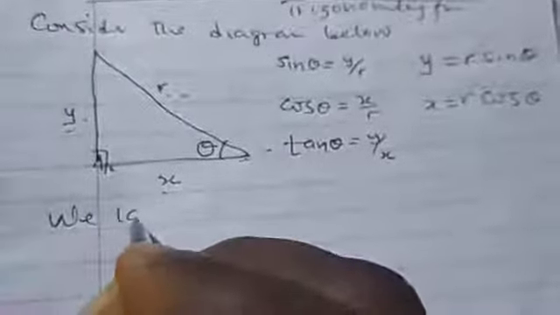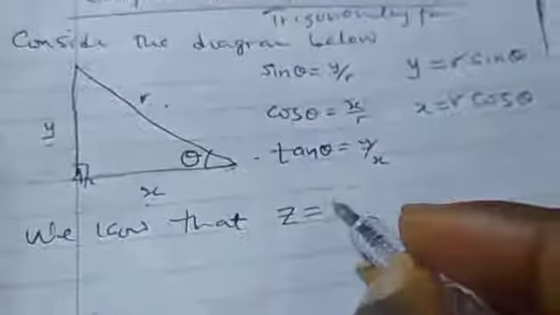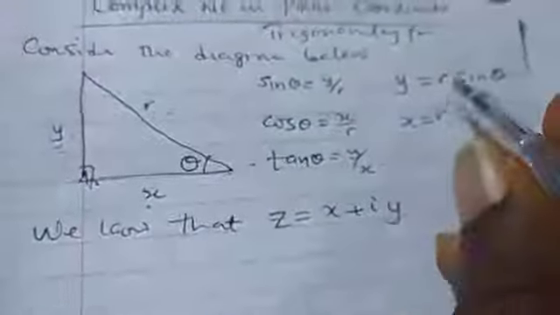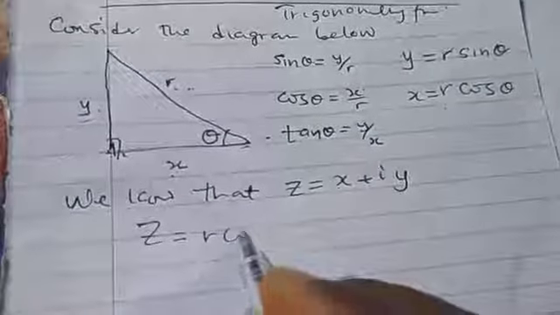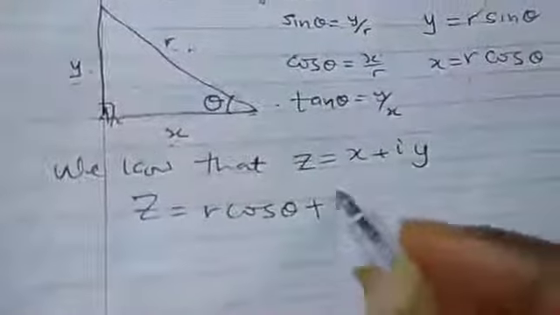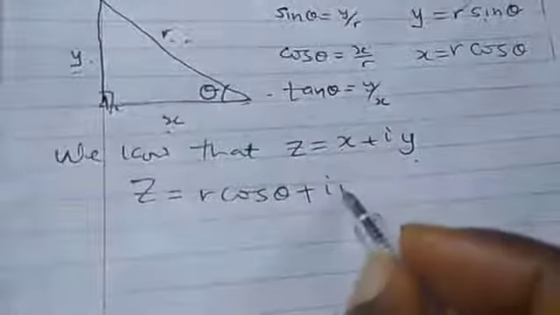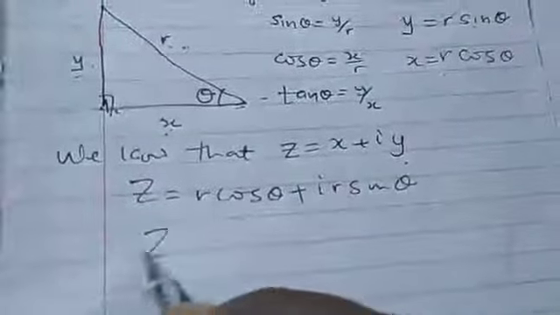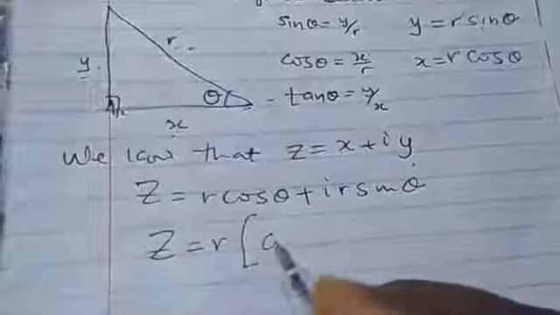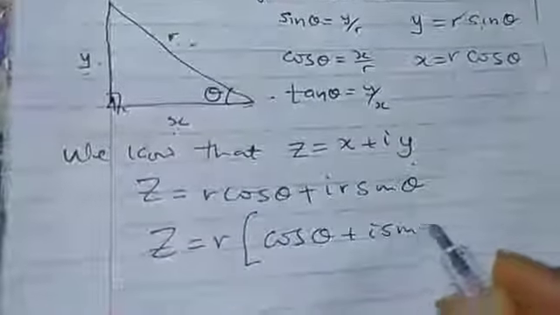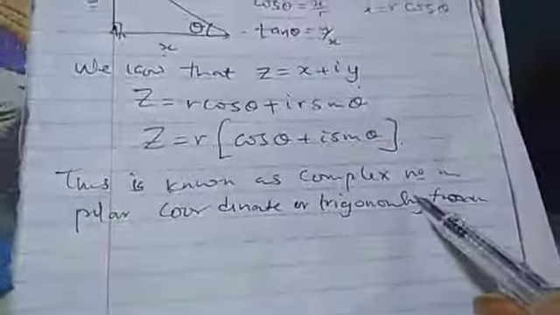So we already know that a complex number in rectangular coordinates is given as x plus iy. So let's substitute these things there. So this is x, we put it there, r cos theta, plus iy, where y is r sin theta. So r is common, so let's bring it out. So we have r times cos theta plus i sin theta. So this is known as a complex number in polar coordinates, or we say in trigonometry form.